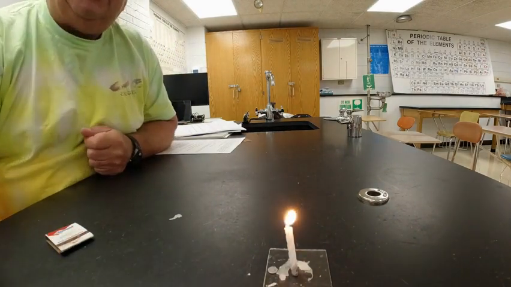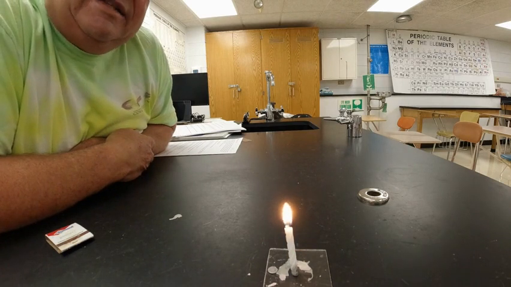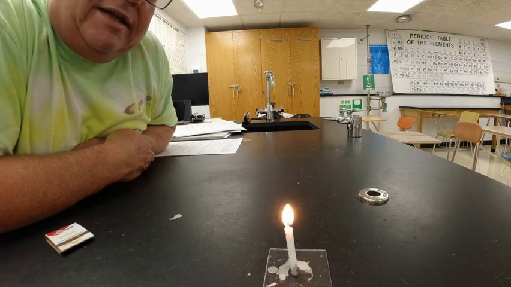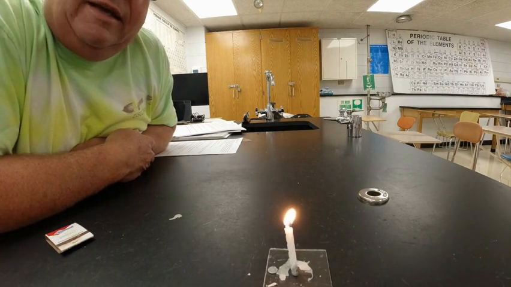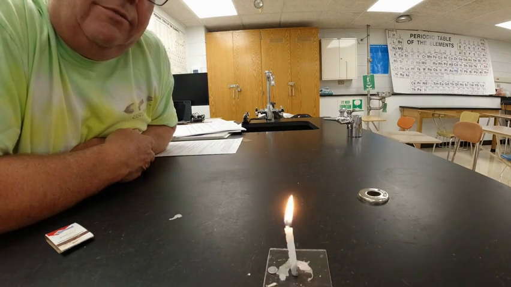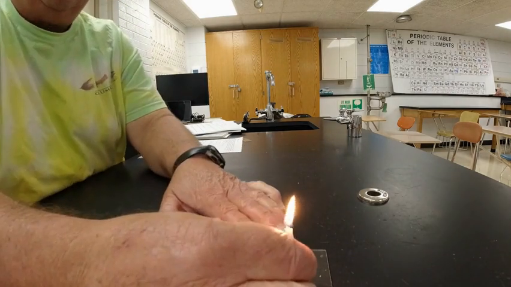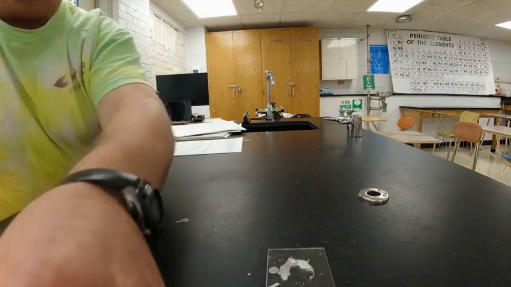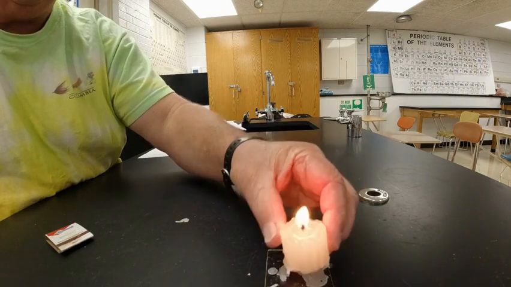Okay, what that suggests to me is that it's not the solid wax that's burning. It's not the liquid wax that's burning. It's actually something else that's around the candle. All right, so now we're going to try this again. We've let this other candle burn for a while, and we'll see if we can get this to work a little bit better again here.